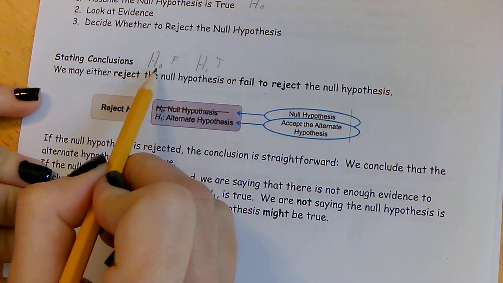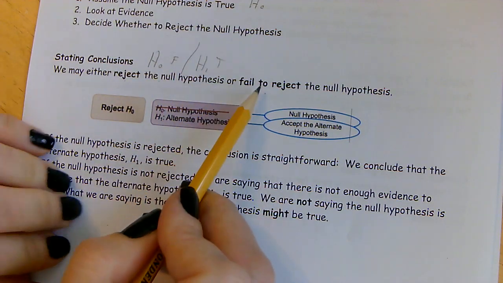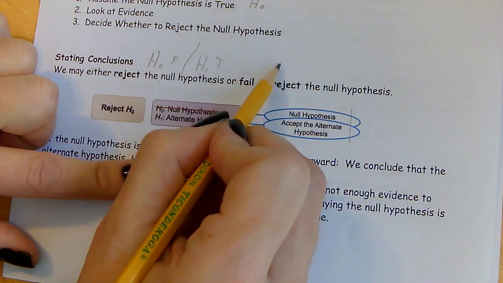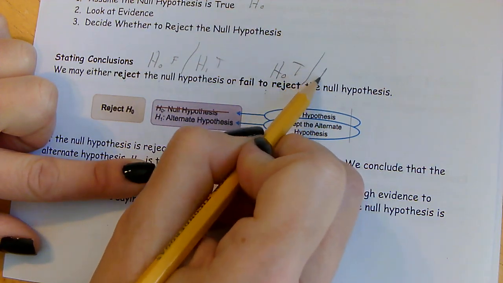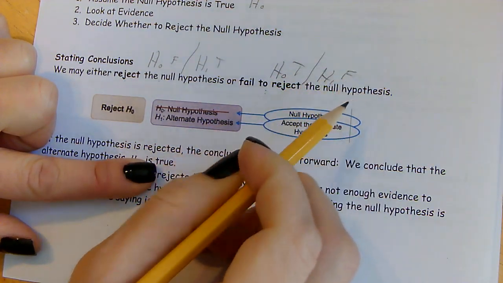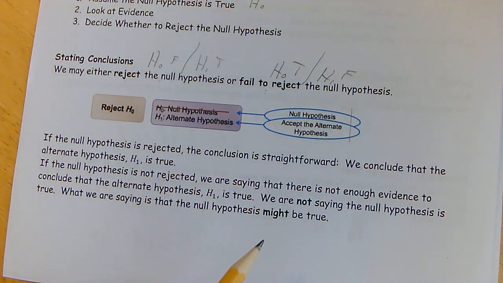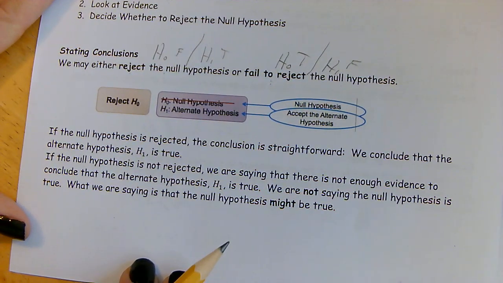So false and true is all I'm putting there. Or we can't reject them, which means we didn't have enough evidence to prove them wrong, which makes them right, which makes us wrong. So a lot of double negatives happening. But let's practice stating some conclusions.